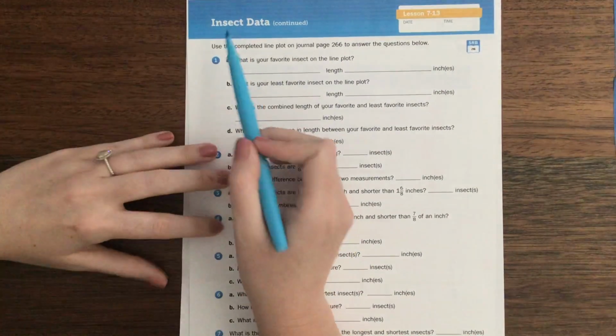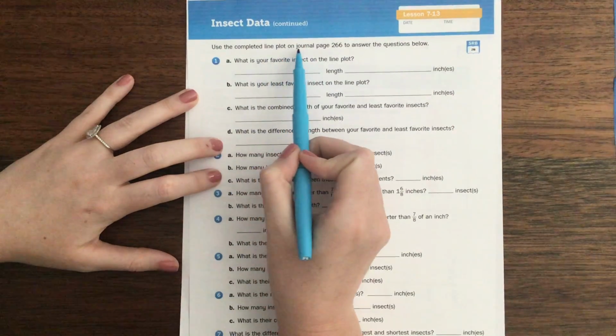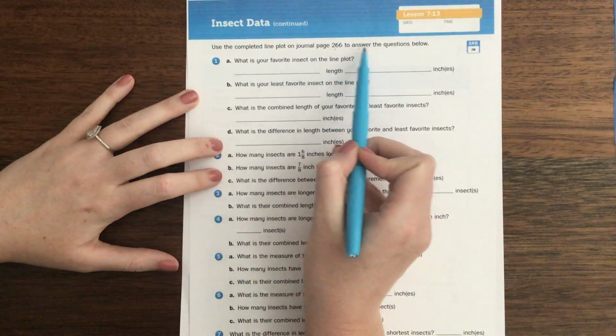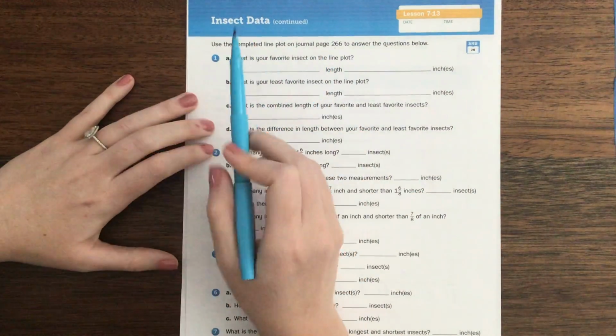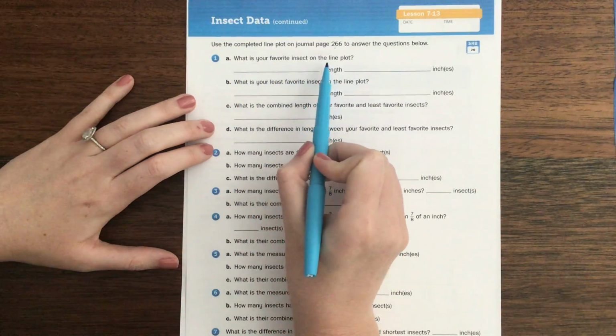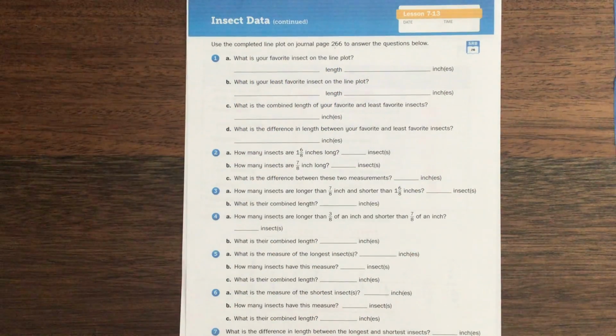Here is the insect data continued. So this is the next page where you're going to be answering some questions. It says, use the completed line plot on journal page 266 to answer the questions below. What is your favorite insect on the line plot? Again, Miss Mold's favorite insect is definitely going to be different than yours. So you're going to answer this however you would like.